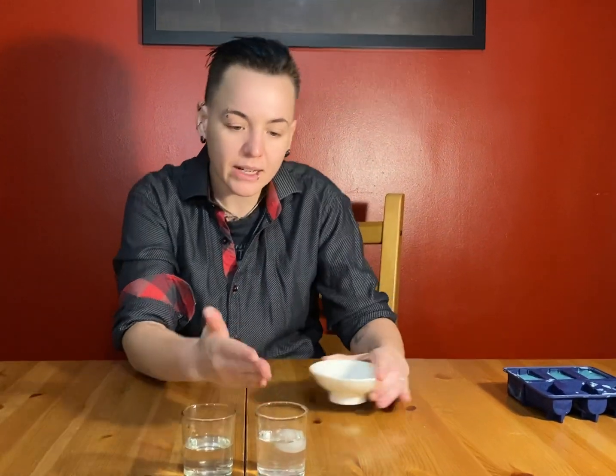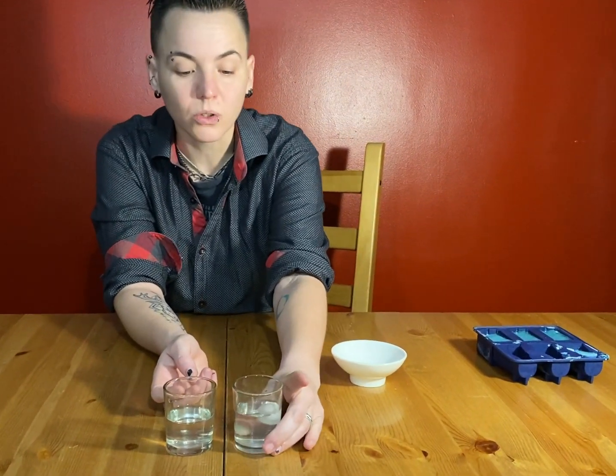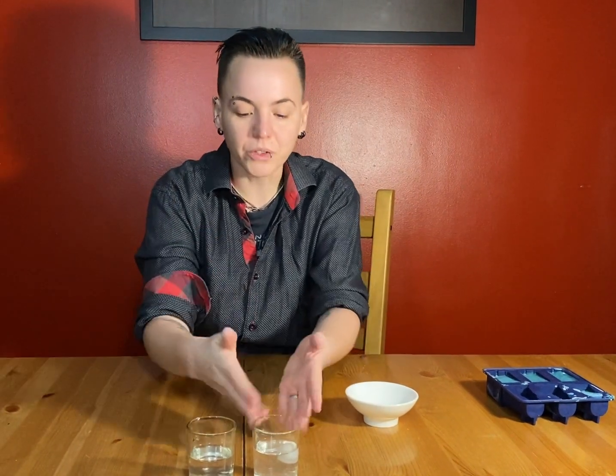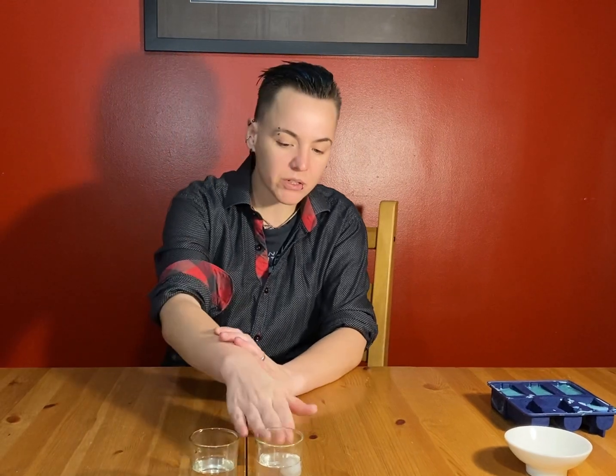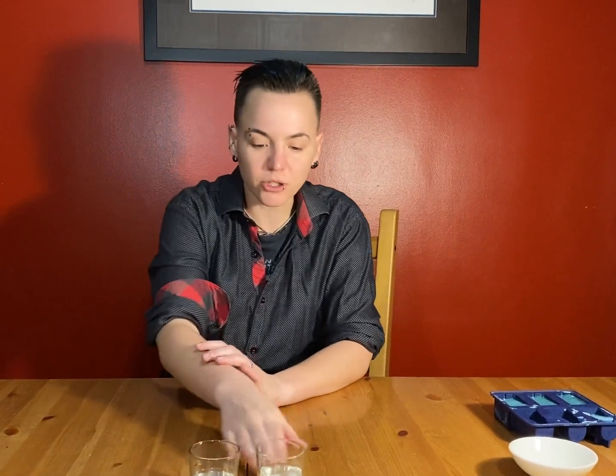Nothing's happening, right? We're not getting a color change. We're not getting a change in temperature. It's not becoming hotter or colder, except for maybe the fact that this ice cube is melting and giving off some cold to the vinegar, but that's not enough to create a chemical reaction. We're not getting a precipitate forming in here, so we're not getting solid chunks that are magically appearing in this. So no color change, no temperature change, no precipitate, and we're not getting gas bubbles, right? Those things are not happening.